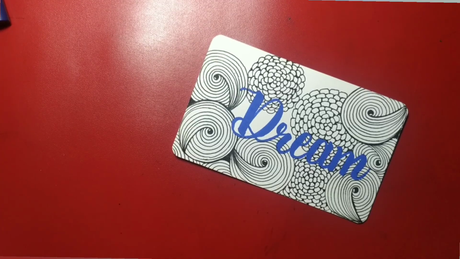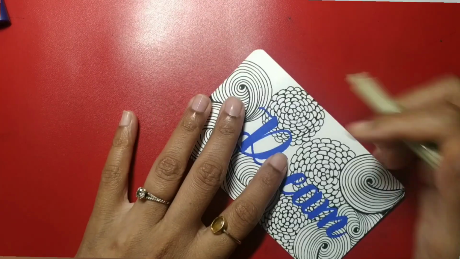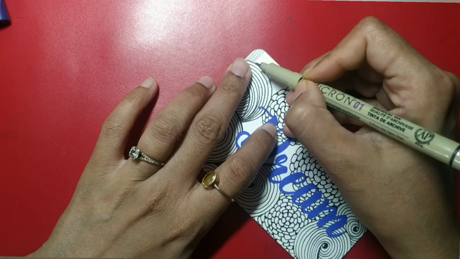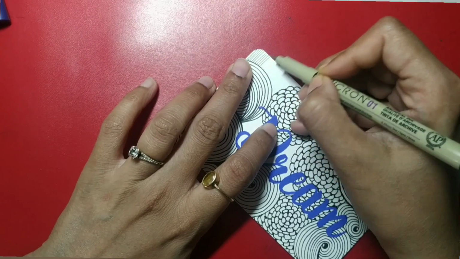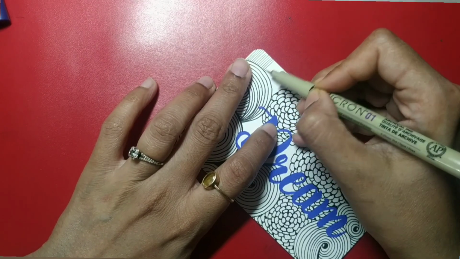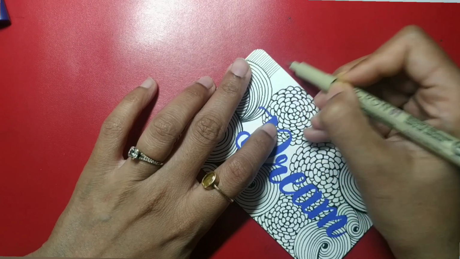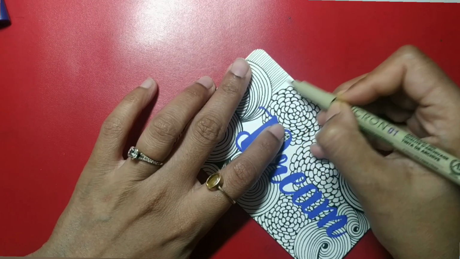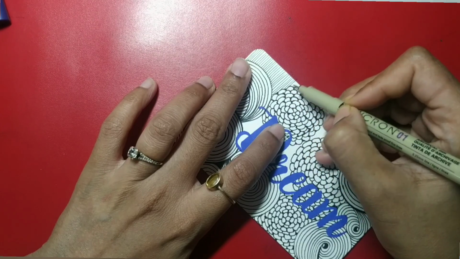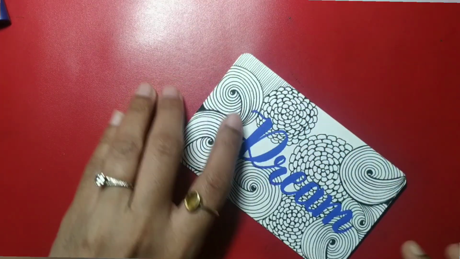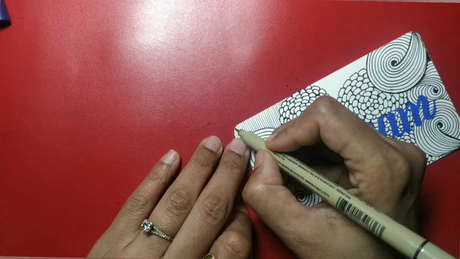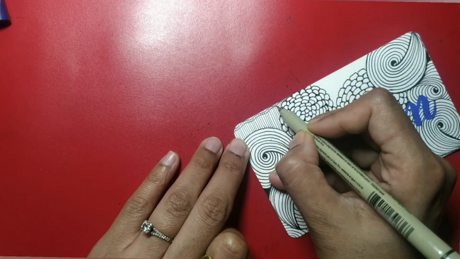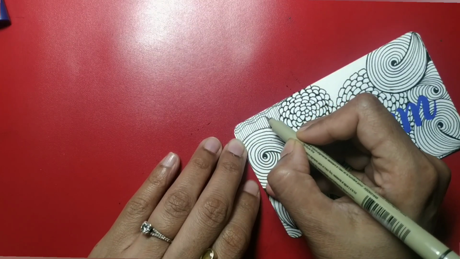So I'm done with drawing my Bronx cheer flowers, and in the rest of the space I'm just going to add a very thin mesh tangle called oblique. You can even draw curvy lines, straight lines, whichever way you wish to. For example, you can also draw lines like these, creating a fine mesh.